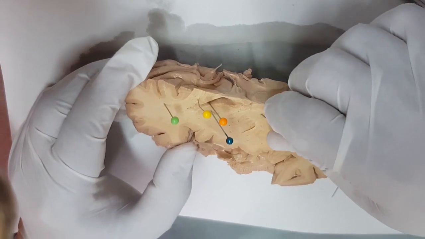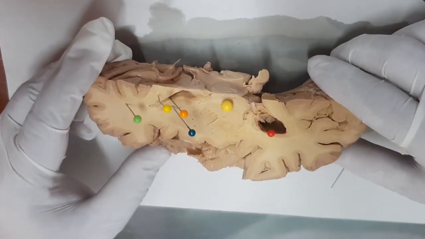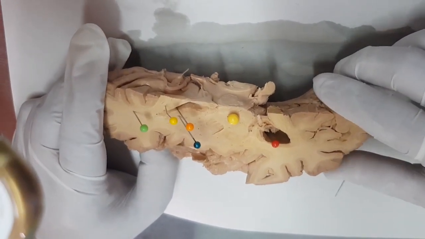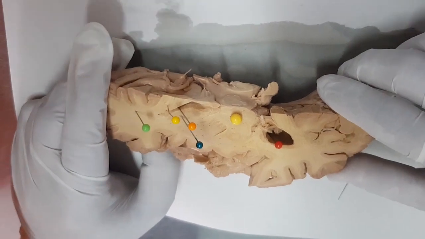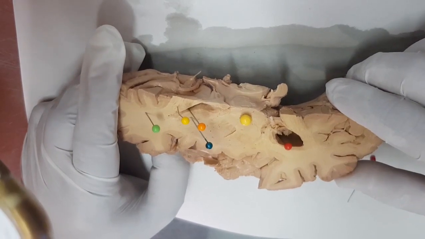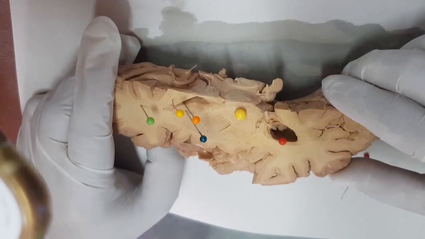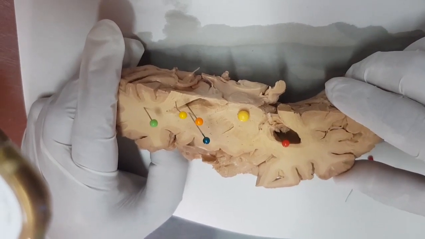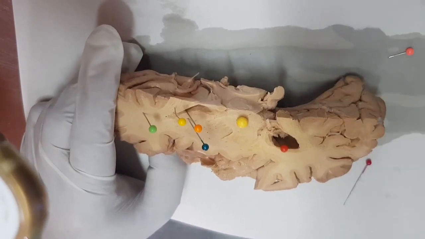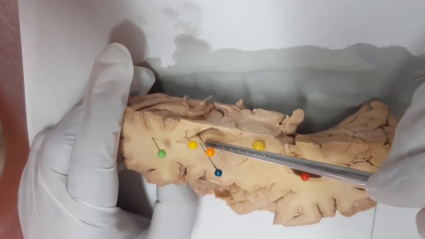Then, posterior to the caudate, meron ka pa ring swelling. That is the thalamus. Now, take note yung relative size ng dalawa. The caudate, which is anteriorly located, is smaller than the thalamus. So, kapag nakita nyo may thalamus dyan, that is posteriorly located. Okay? Yung caudate, anterior. Katabi nung narrow na anterior horn of the lateral ventricle is the caudate.